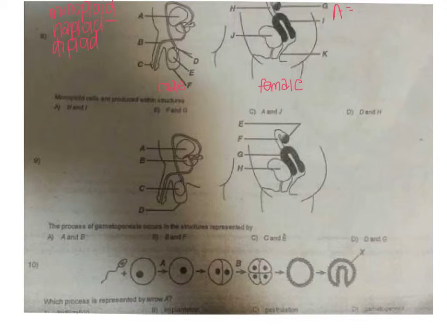So now we'll go ahead and label what all of these letters are pointing to. So A is going to be the male bladder. B is going to be the urethra. Now the urethra leads the urine from the bladder to the outside of the body. C is going to be the penis.